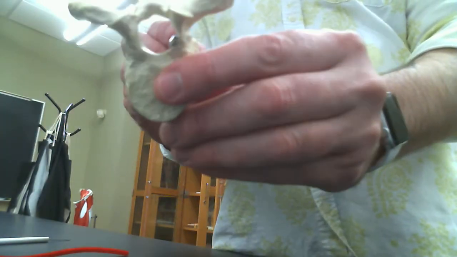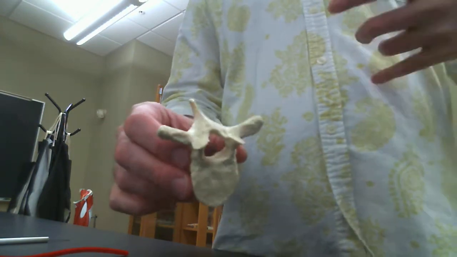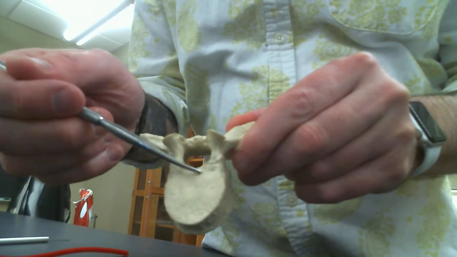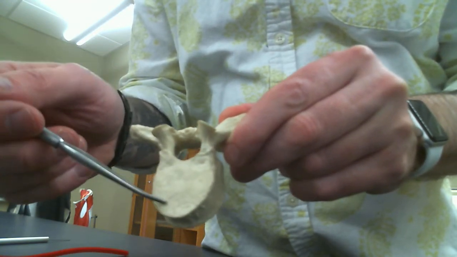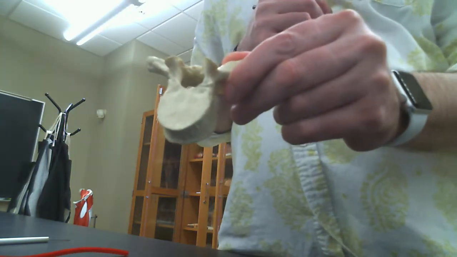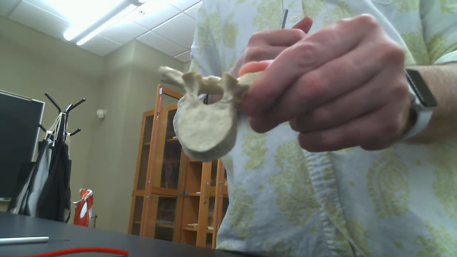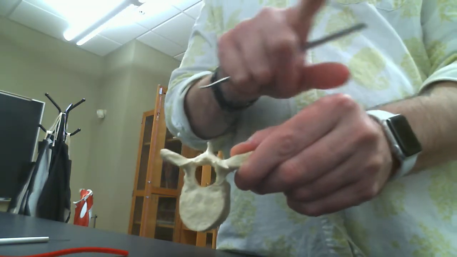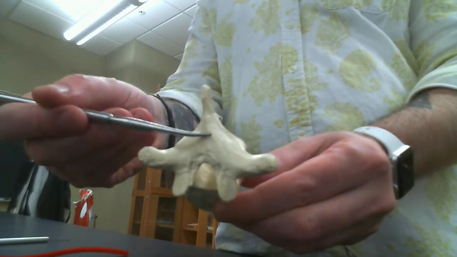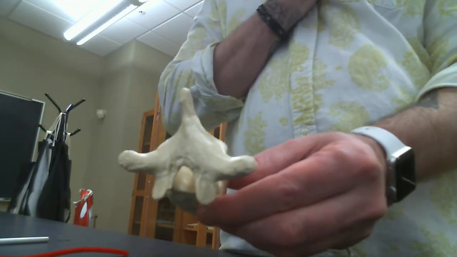So again, vertebral canal. Now this next one is called the body, but some books call it the centrum. If you look, this entire thing right here is the body or the centrum. Next thing is the spinous process. There's only going to be one spinous process, and it's this thing right here. This is the spinous process.